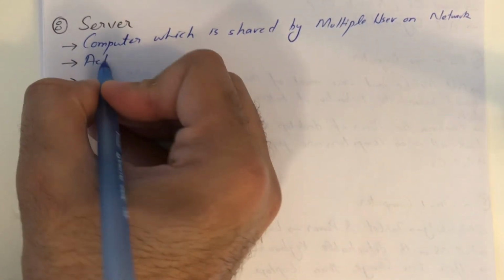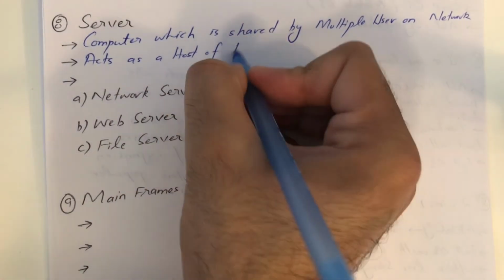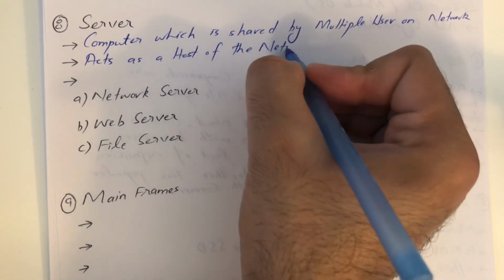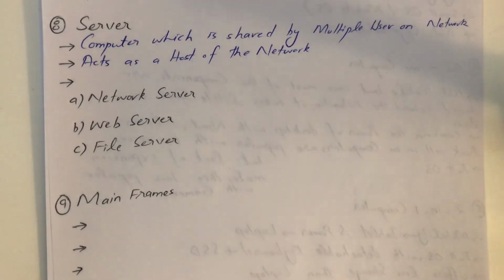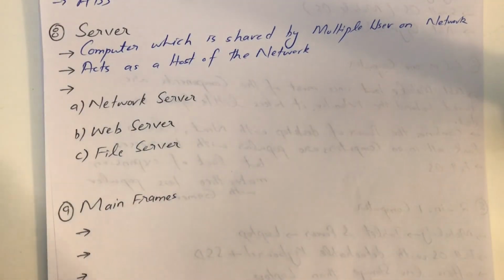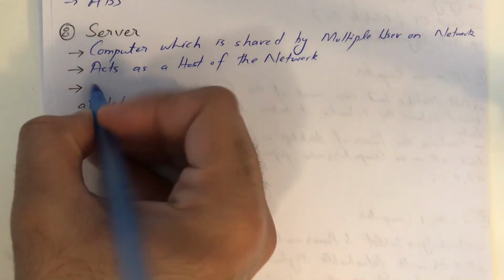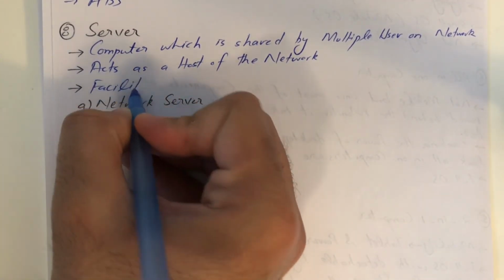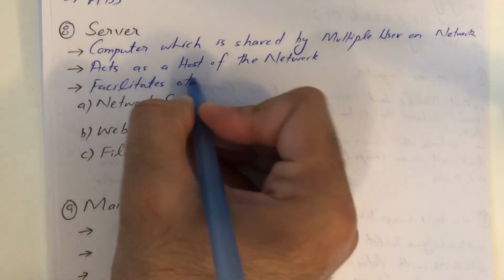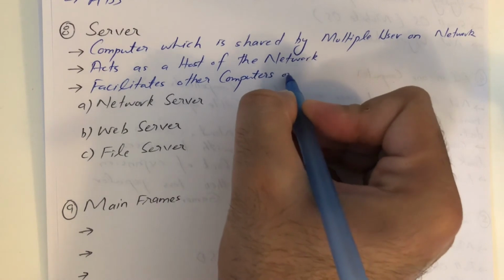It acts as a host of the network. For example, whenever you connect your computer with the GGC network, your computer is basically a client, and you get services through the server. So it acts as a host of the network and facilitates other computers on the network.